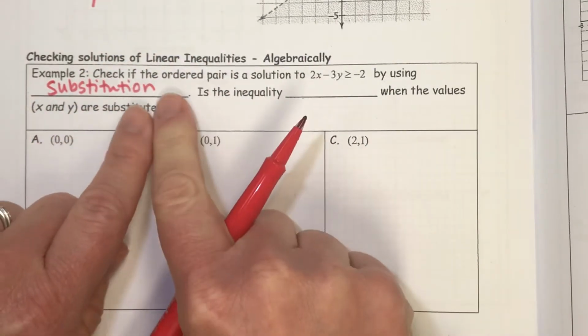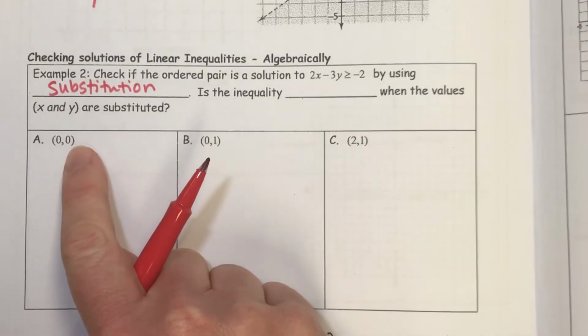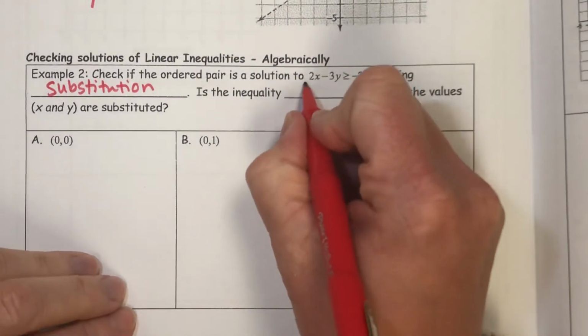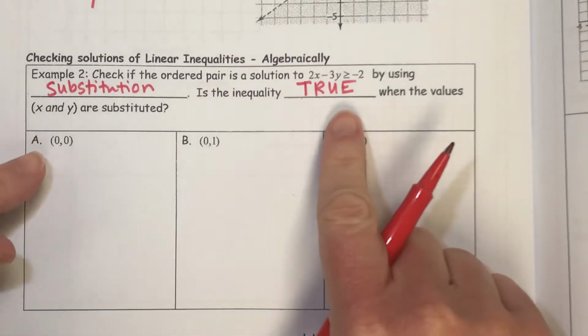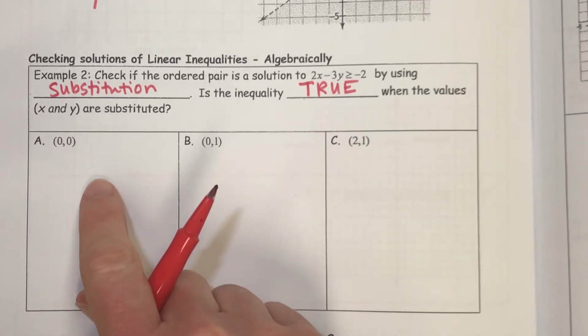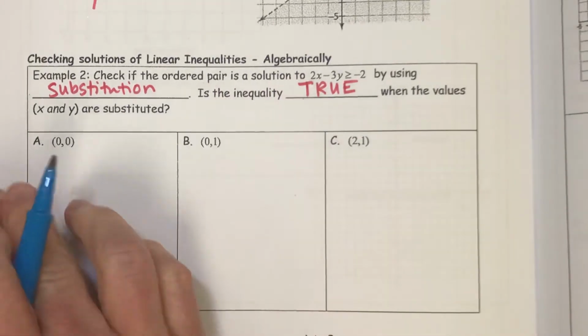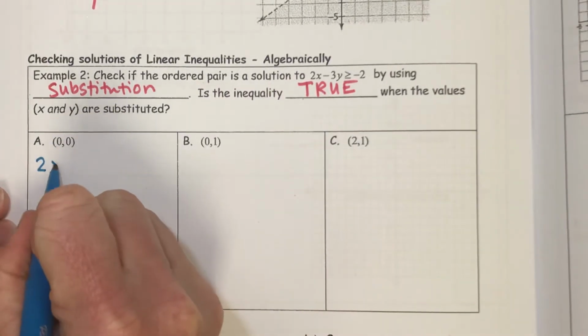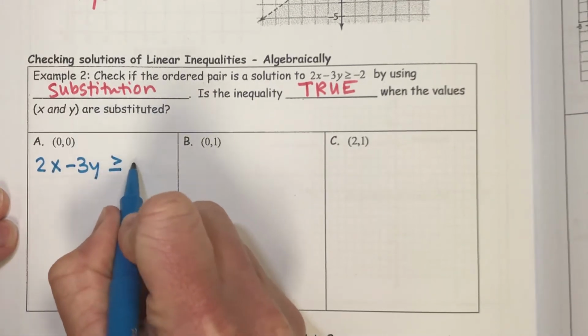And after we substitute in our x value and our y value, what we want to do is look and see if the inequality is true. And if it is true, then the point that you substituted in would be a solution. So what I'm going to do first is copy down that inequality here, and I'm going to do that for each one. So I have 2x minus 3y is greater than or equal to -2.